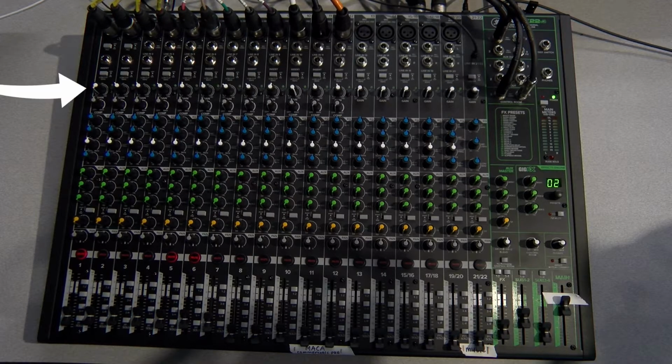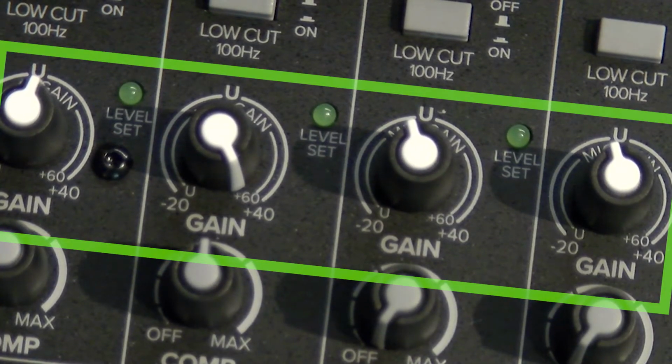This knob controls the gain. The gain determines how loud each input is. You don't typically use gain to control how loud the microphone is during the show. It's typically used to set the microphone at its normal level before the show begins.